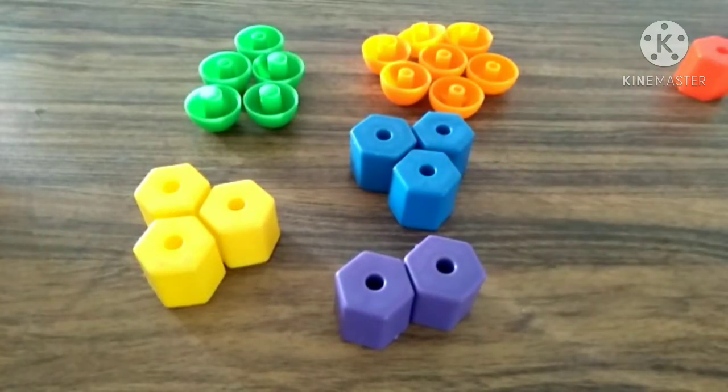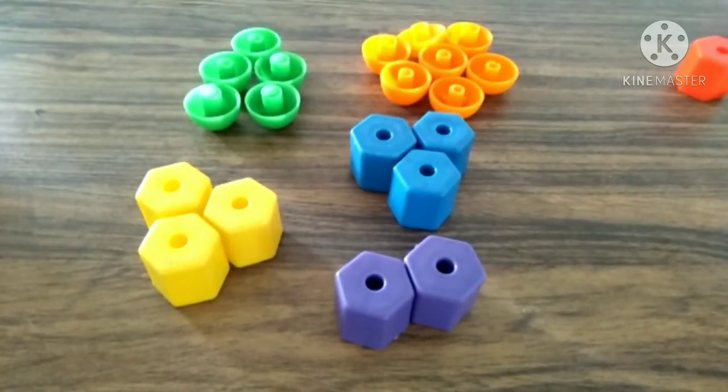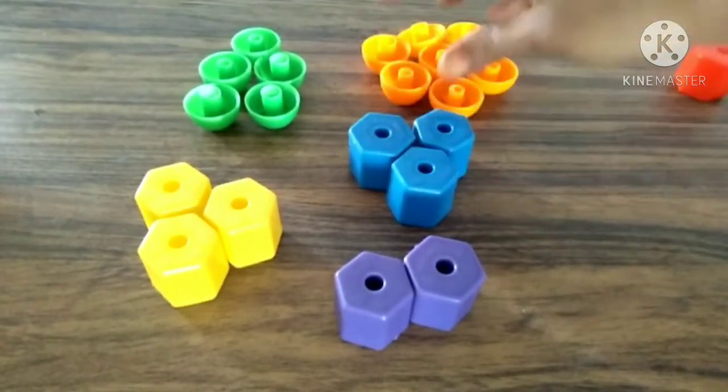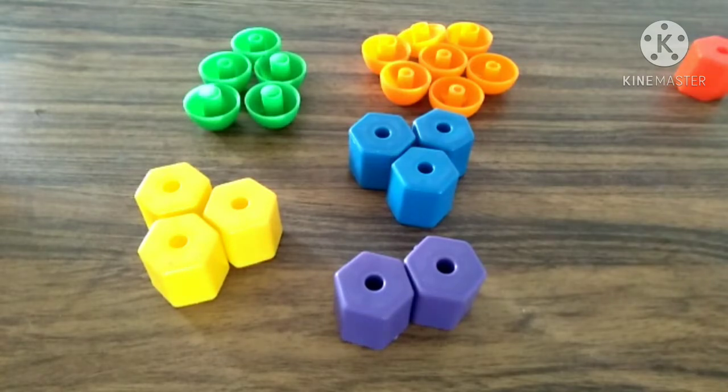And elements are the purest form of a substance. Why are they the purest form of substance? Because only one type of atom is present in an element. What are the examples? Examples are oxygen, gold, silver.